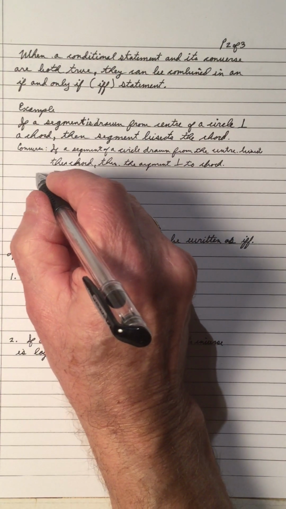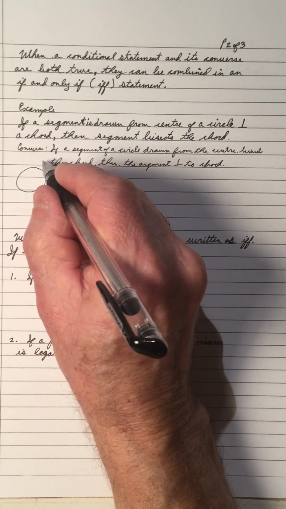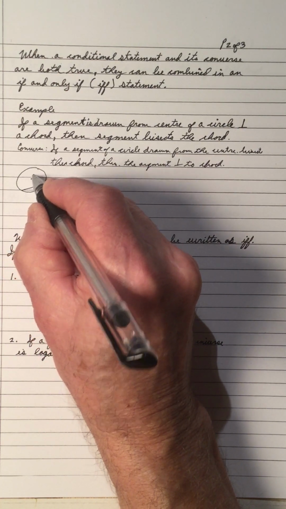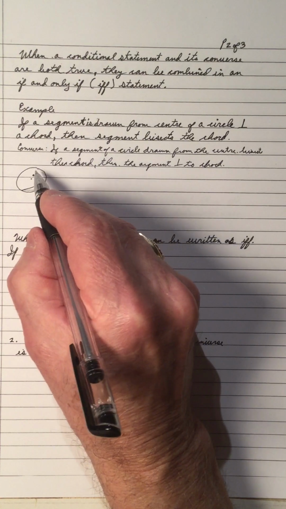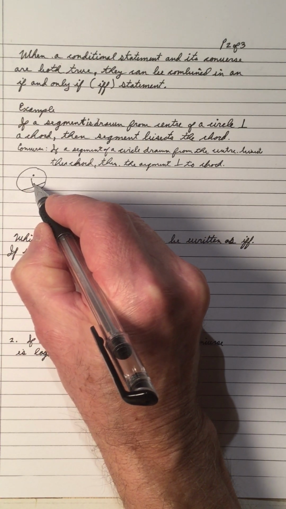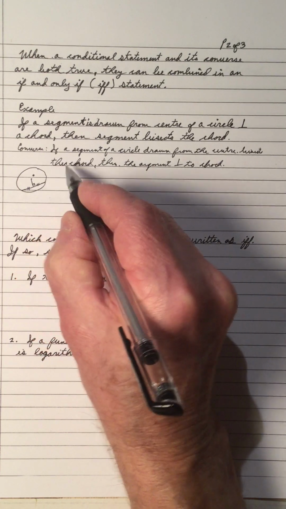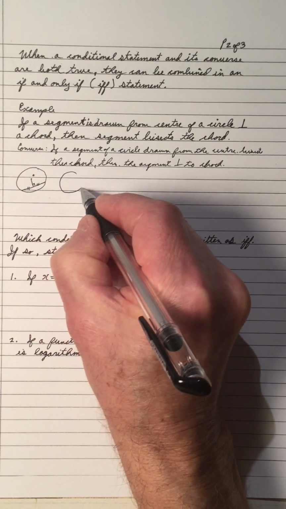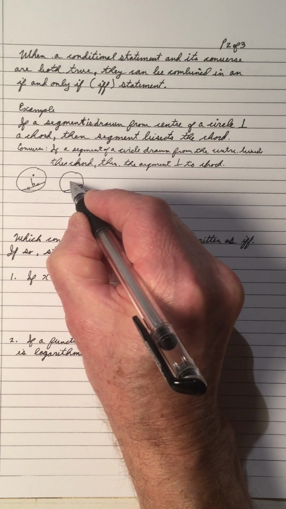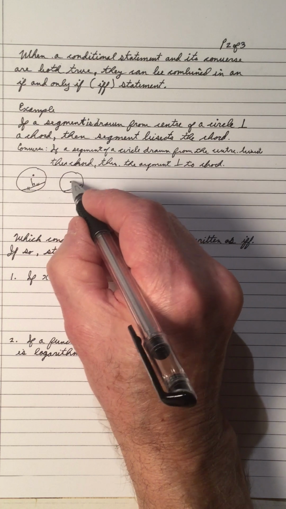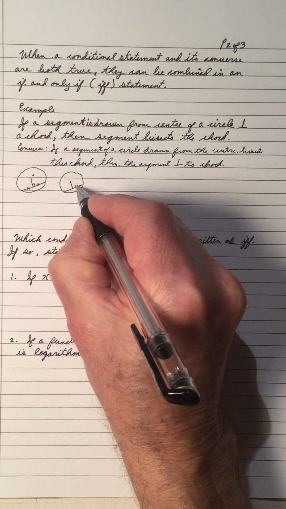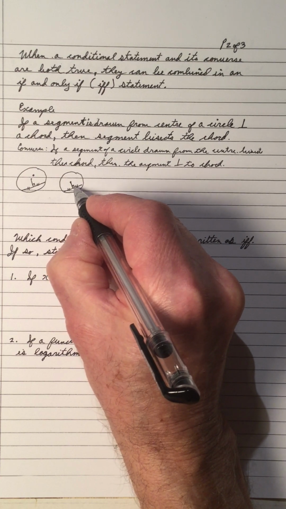So what we mean there, just in case, we have a chord, we have the center. So if I draw a segment from the center perpendicular to the chord, then it'll bisect the chord. And the converse of that is that you have a center, you have a chord. So if you draw a segment from the center that will bisect the chord, cut it in half, then it'll be perpendicular.